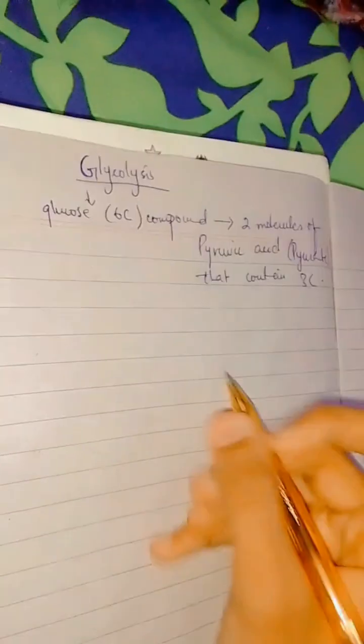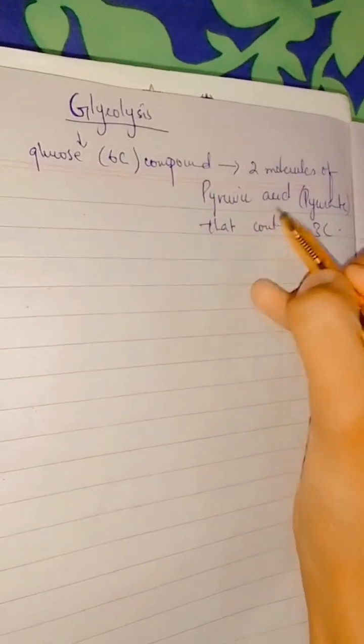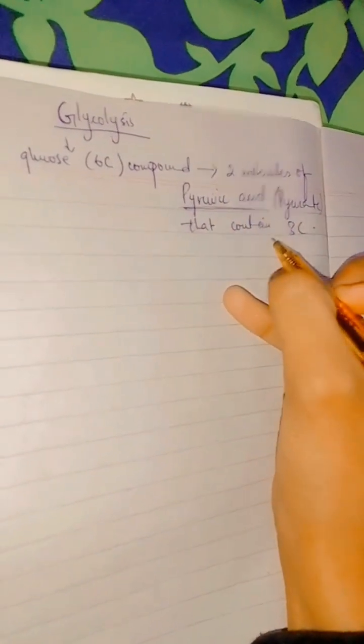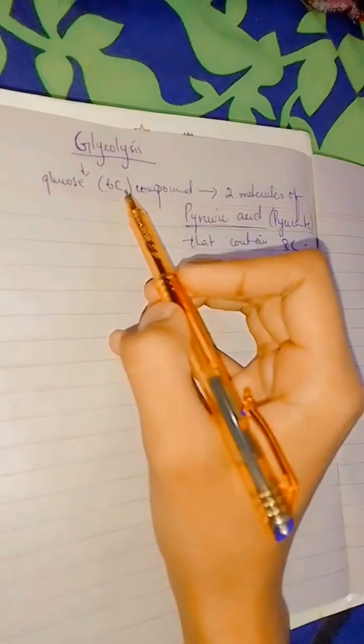So basically glycolysis is a process in which a glucose, that is a 6 carbon compound, is broken down into the two molecules of pyruvic acid, that is known as pyruvate, and that pyruvic acid basically contains 3 carbons. Like one molecule contains 3 carbon, the second molecule contains 3 carbon. 3 carbon plus 3 carbon will be a 6 carbon compound, that will be a glucose.